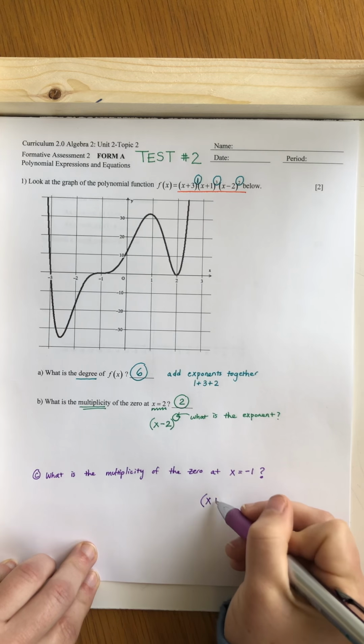So I have -2, parentheses, x plus 5, times x plus 3, times x minus 4. And then it gives me the graph. You can zoom out so you can see it a little bit more clearly.